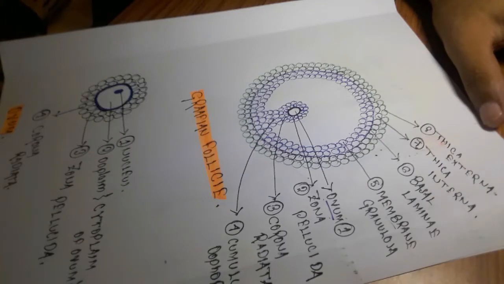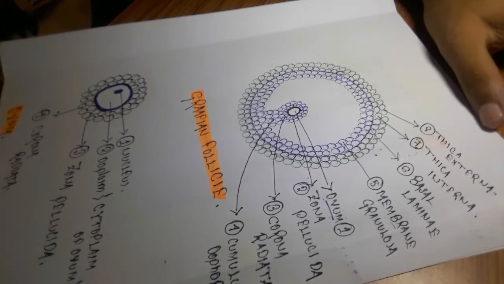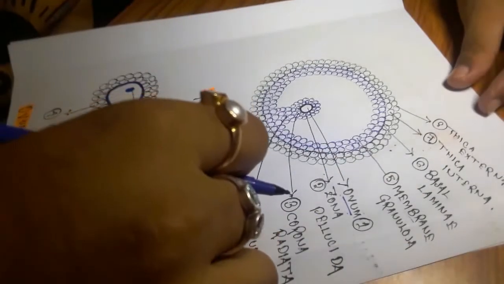Today in this video we are going to discuss fertilization, the whole process in shortcut. Before going to the main topic of fertilization, let us first have a look at some topics that have some relation with fertilization in the case of human beings. So let us first have a look at Graafian follicles.